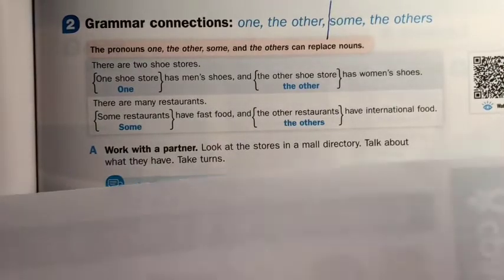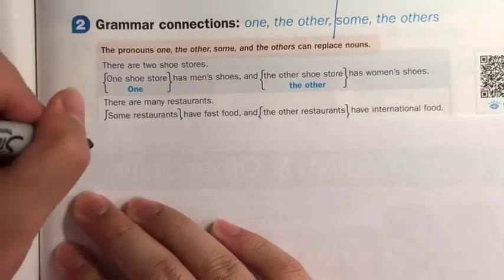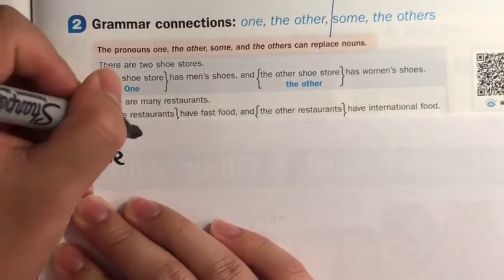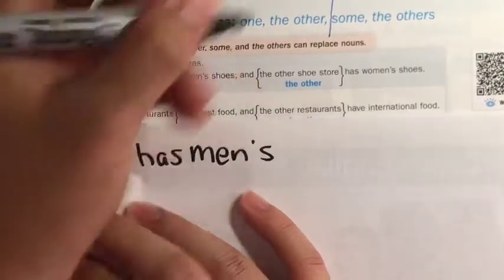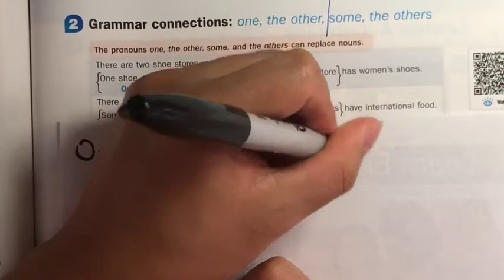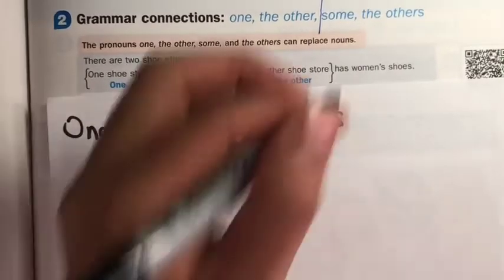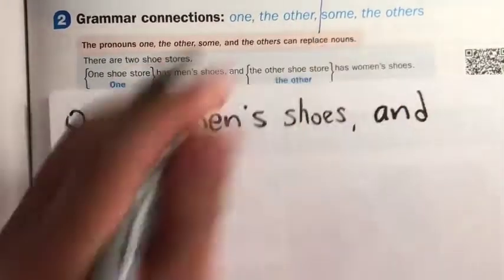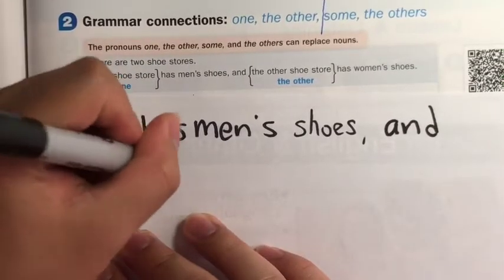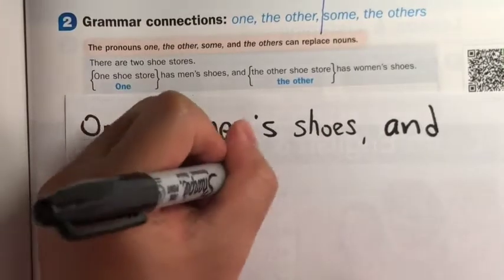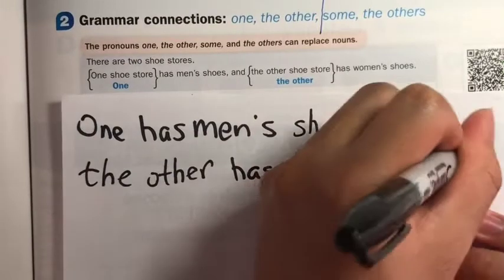Another way we can say this that's even shorter: there are two shoe stores. One has men's shoes, and the other has women's shoes.